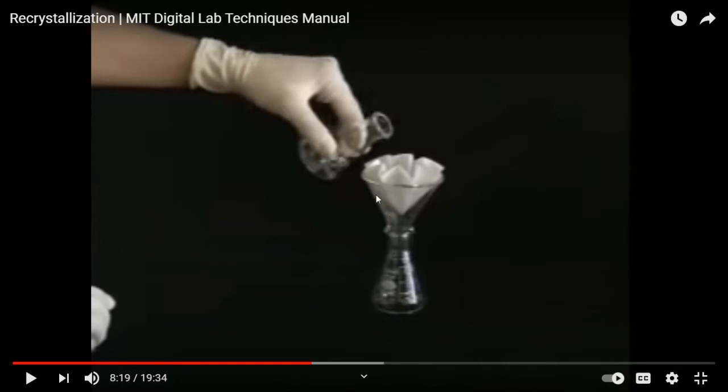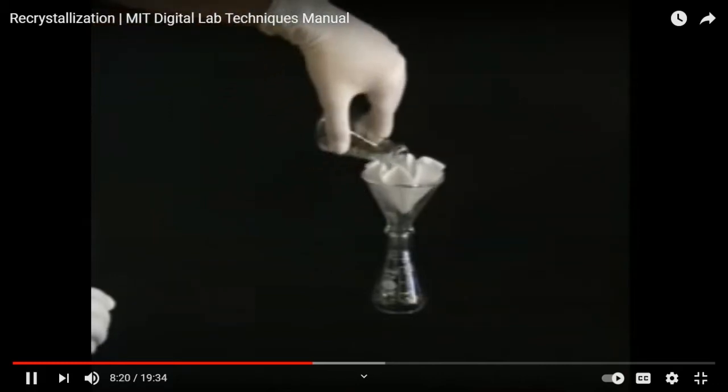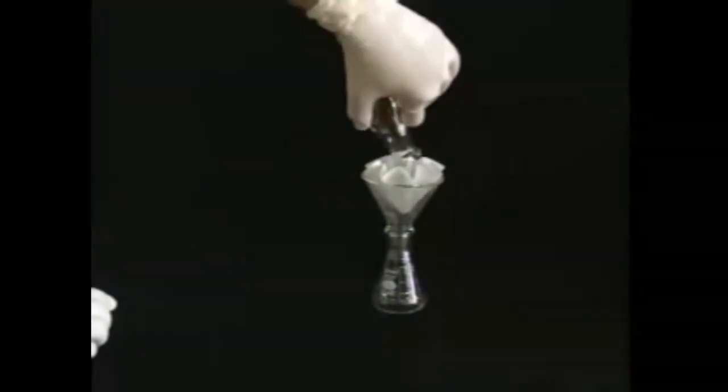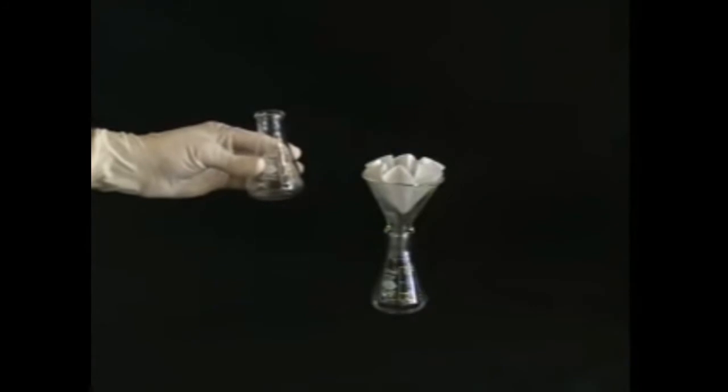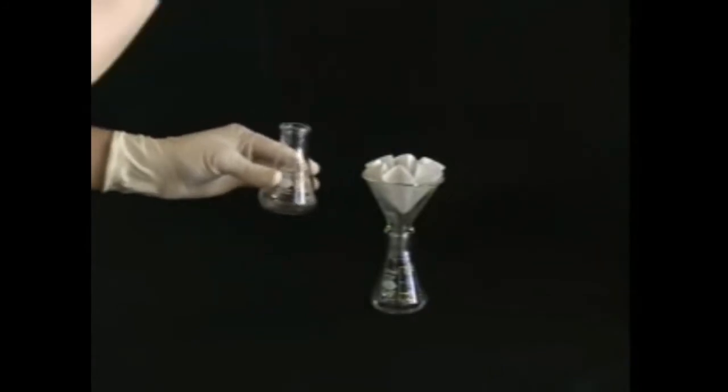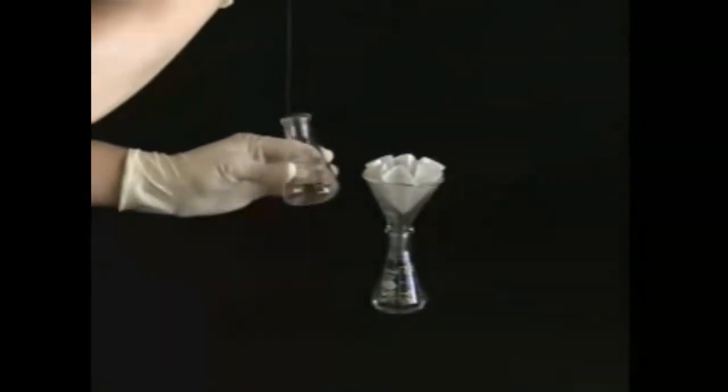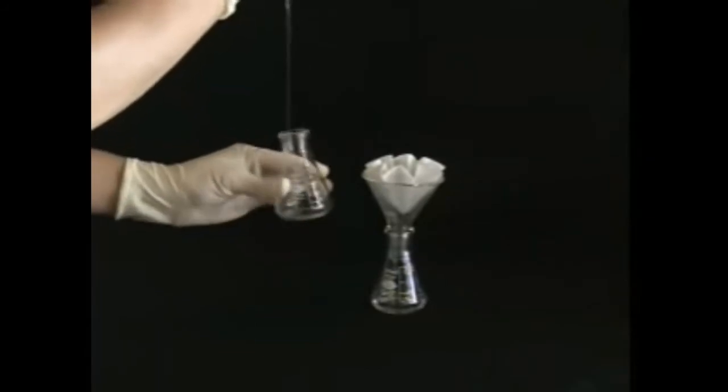Okay? Then no matter how long it takes for the liquid you pour over to drip, it doesn't matter. It is really hot. Hopefully you got that. I'm moving on. Rinse the flask 2 or 3 times with hot solvent, filtering each rinse.